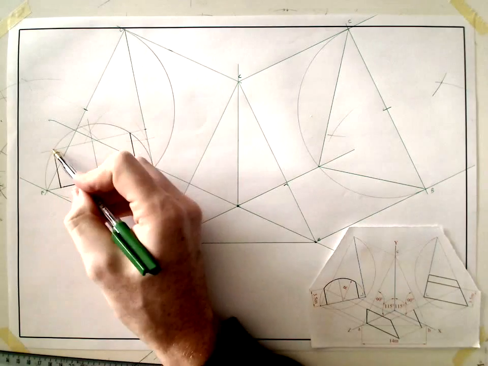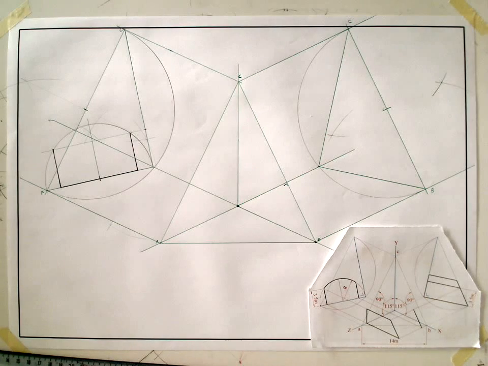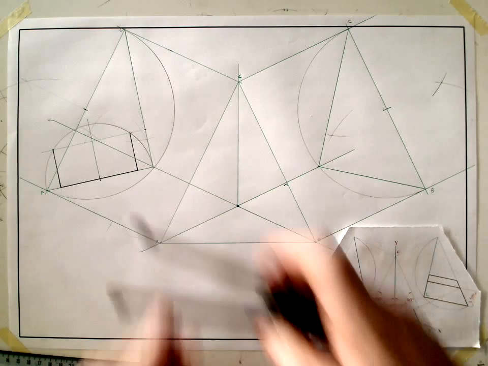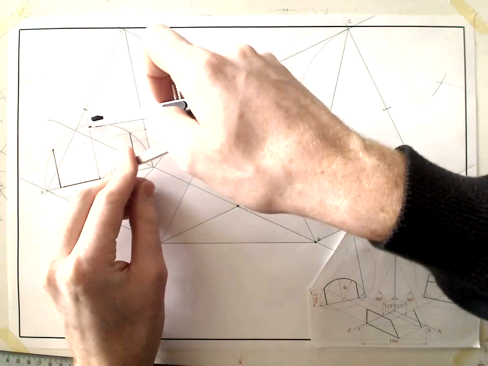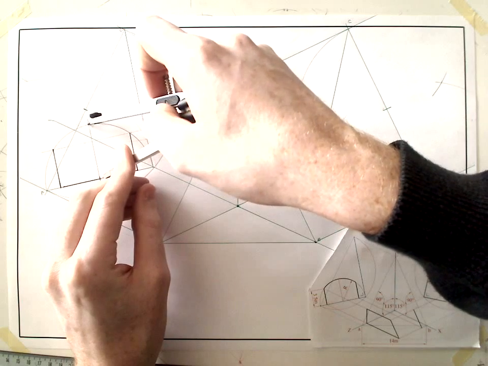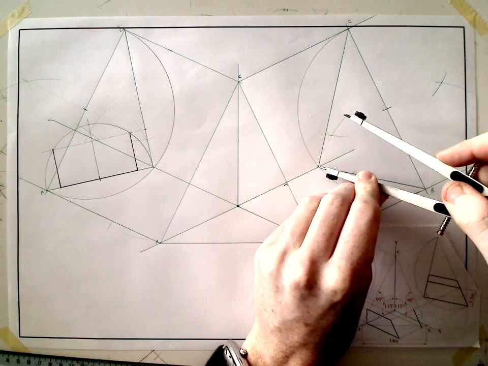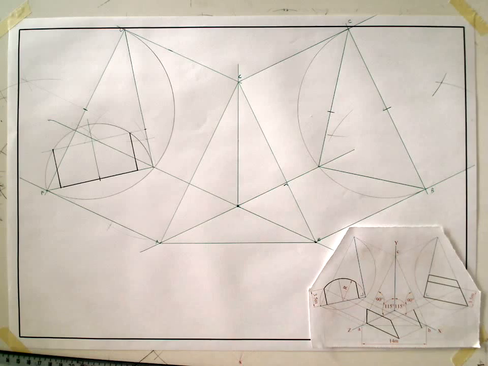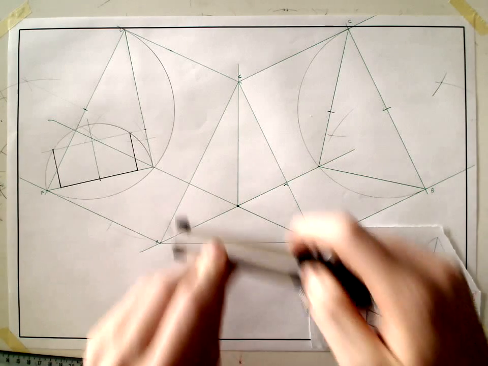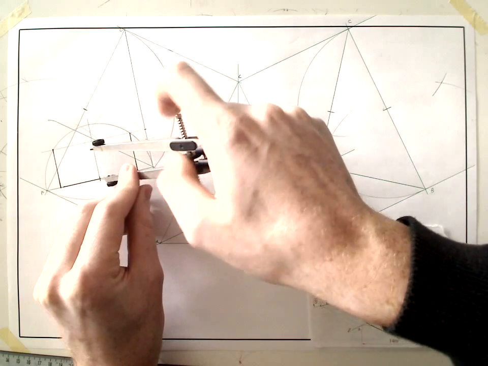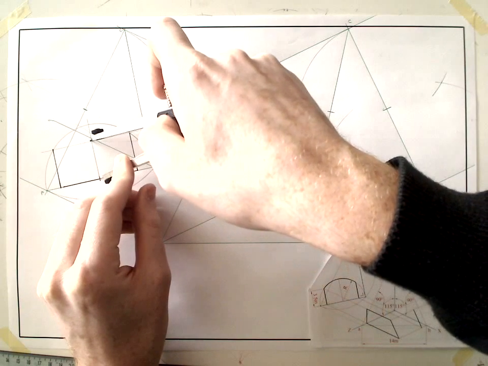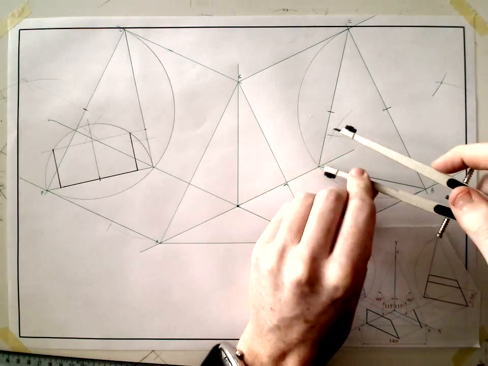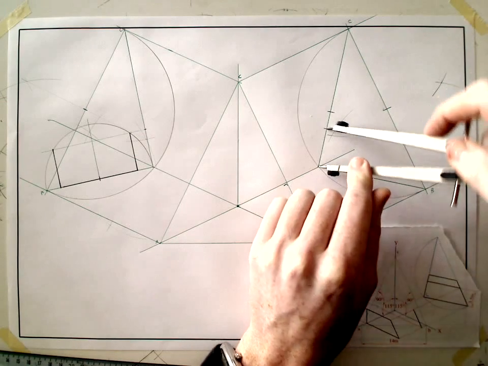So that's my curve going from here to here. So using my compass, this here is the max height of the tunnel. I'm going to mark it off here. And 3.5 then is the height where the tunnel starts sloping, and I'm going to mark that off there.